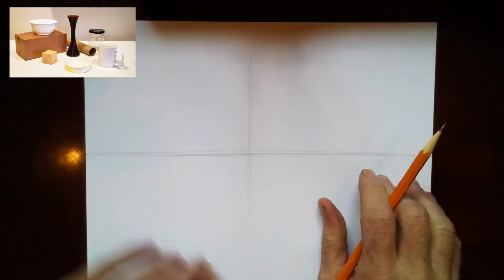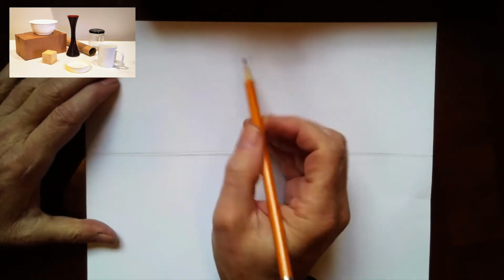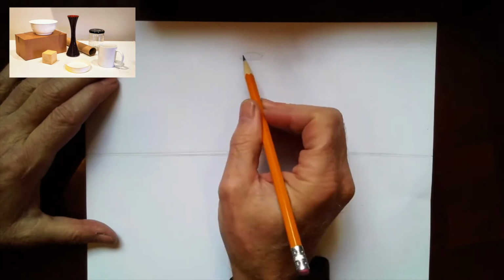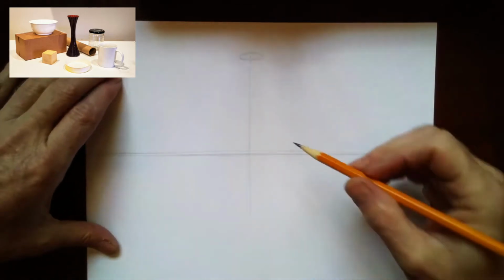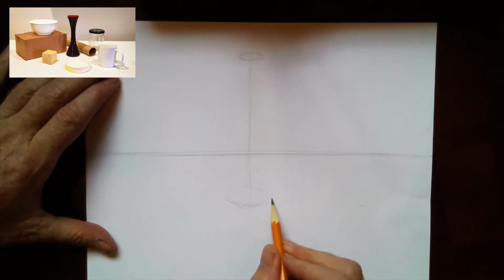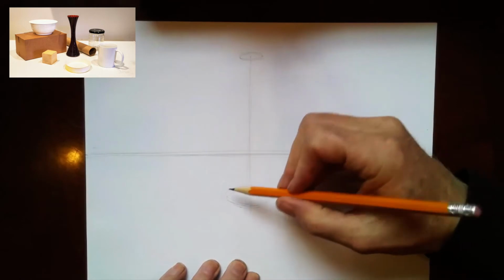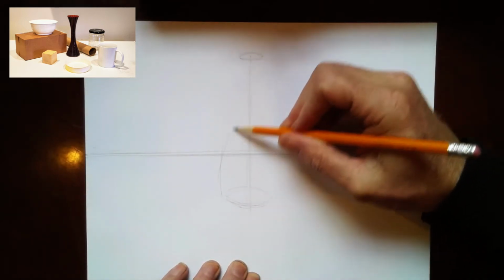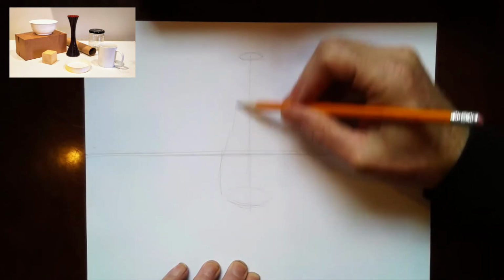And I'm just going to put in an oval at the top. I might have to adjust them, just something to start with. And then an oval at the mid-ground where it is. Start to figure out where that depth is. I'm going to try to come right out to here. Actually, I'm going to make it even bigger.